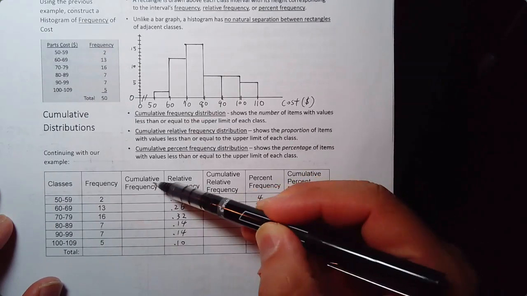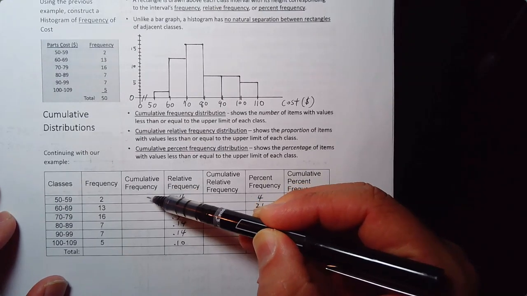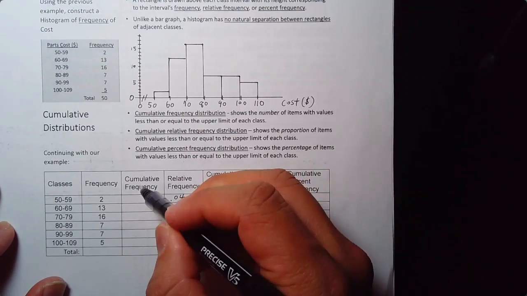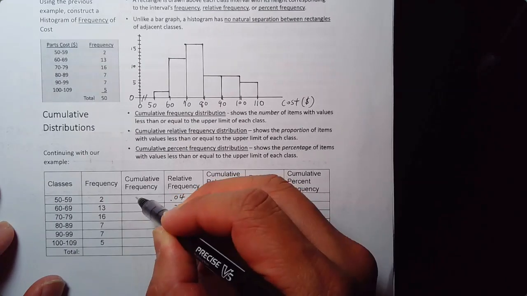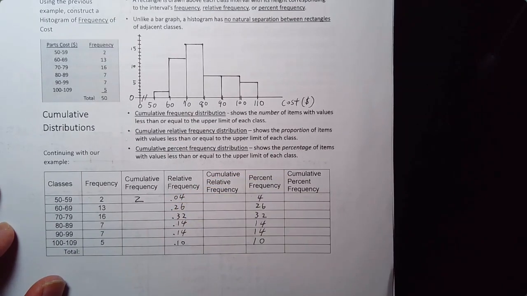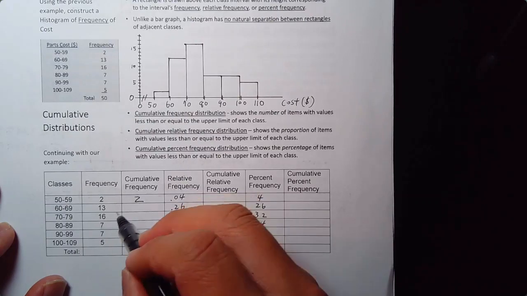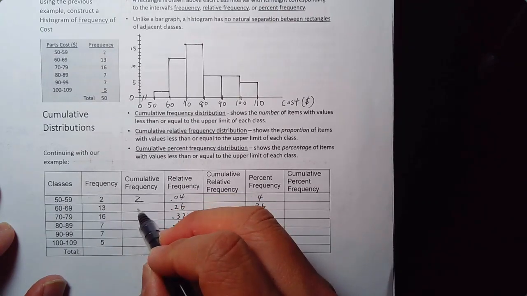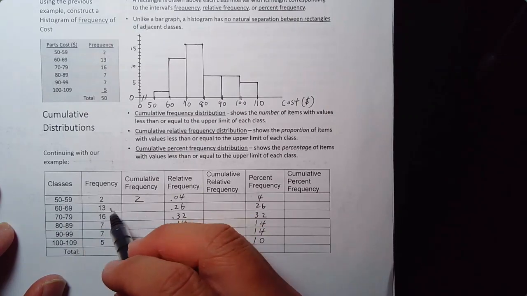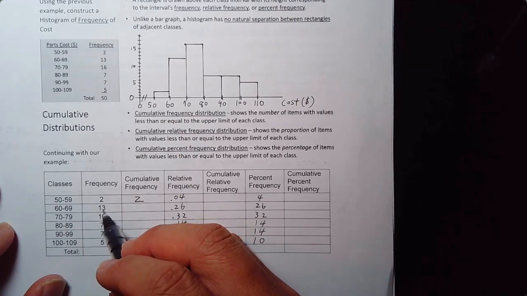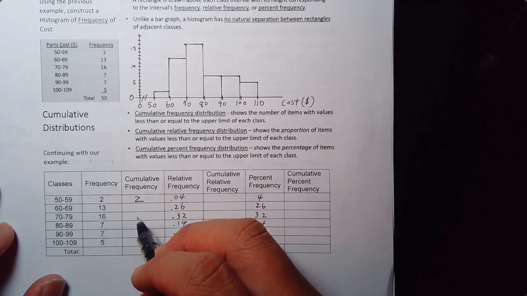We'll start with cumulative frequency, and I think it will become clear. Because this is the first class, cumulatively there are only 2 observations so far. So that's 2. Now, to get the cumulative frequency for the next class, we take the new frequency: 13 observations in this class, plus the 2 that were there before.